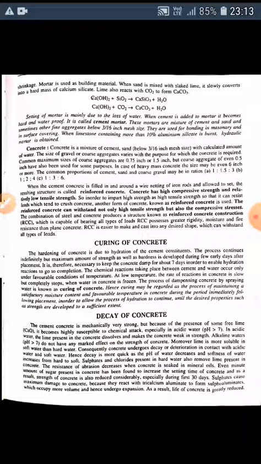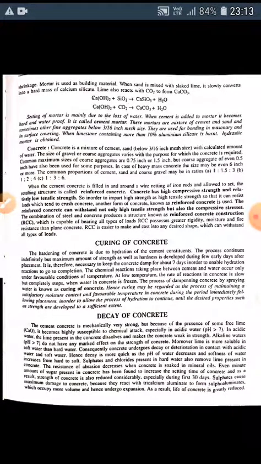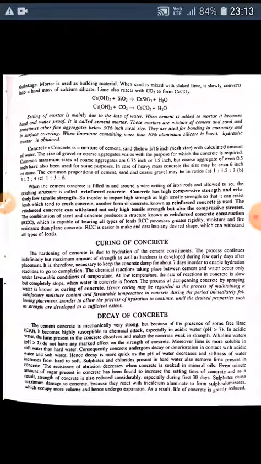When cement is added to mortar, it becomes hard and waterproof. It is then known as cement mortar. These mortars are mixtures of cement and sand and other fine aggregates which have a mesh size of below 3 by 16 inch. They are used for bonding in masonry and in surface covering. When limestone containing more than 10% aluminum silicate is burnt, hydraulic mortar is obtained.